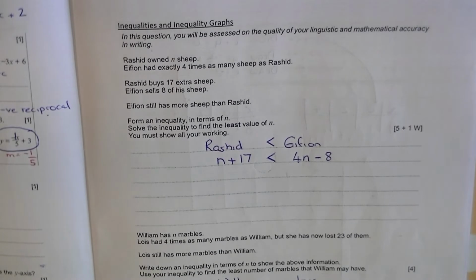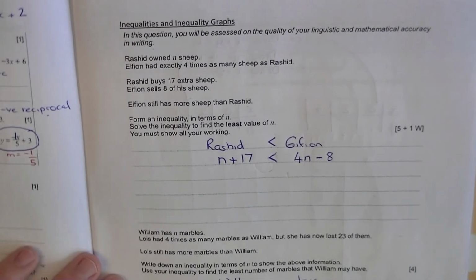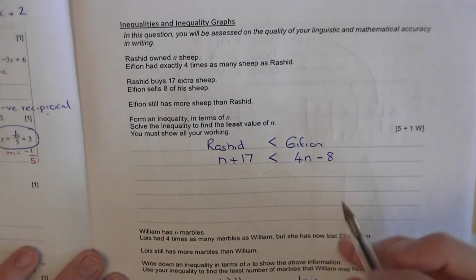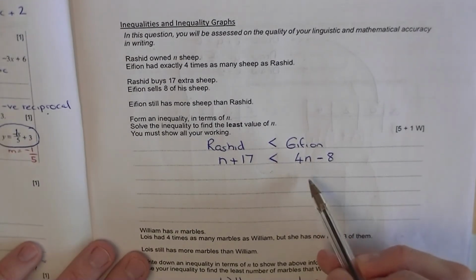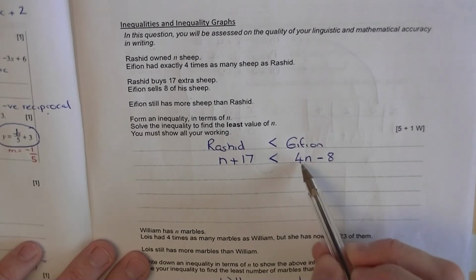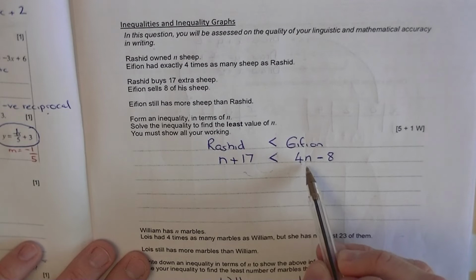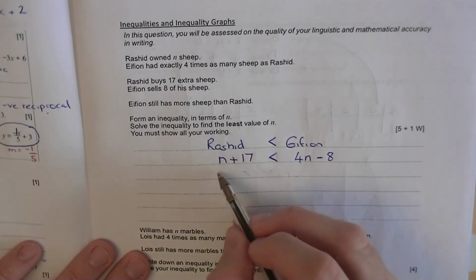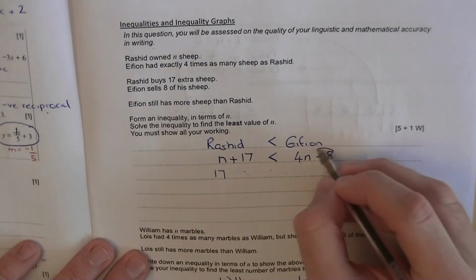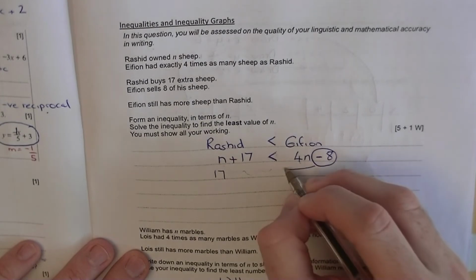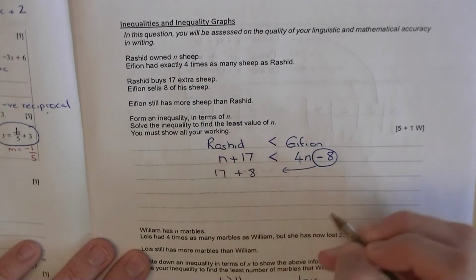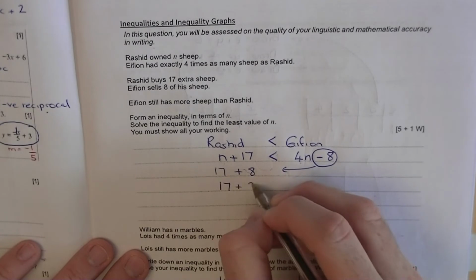Now the next bit says solve. We've done loads of solving equations in our last algebra booklet, booklet E. But how are we going to solve this? I've got to collect my n's one side, my numbers the other. If I move the 4n over here, I'd end up with n minus 4n. Don't like that. That would leave me with negative amounts of n's. So leave the 17, bring the minus 8 over with it to be plus 8 this side.